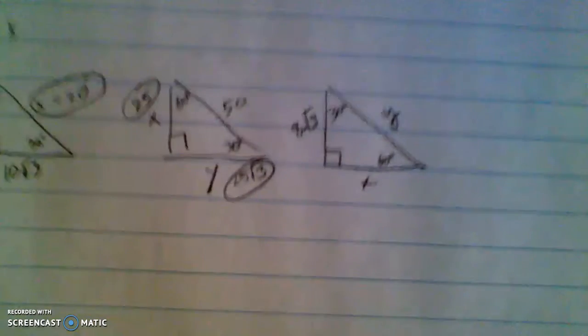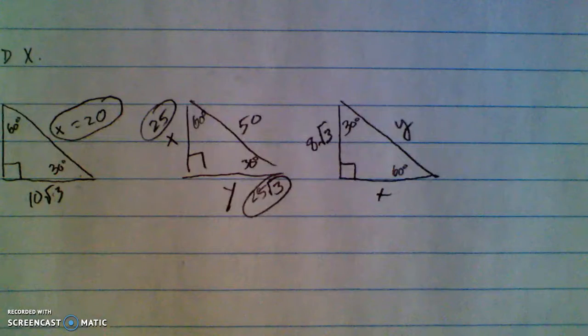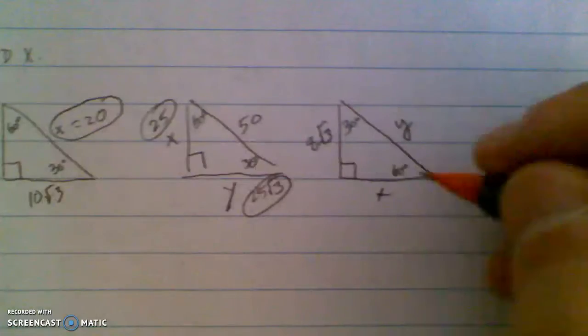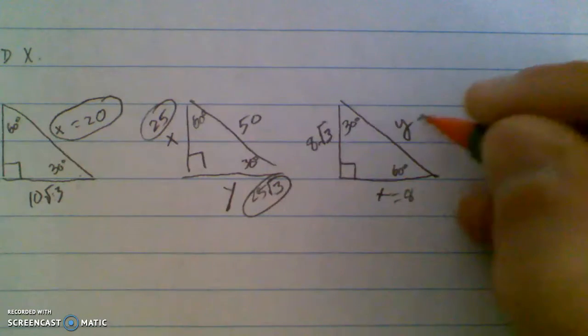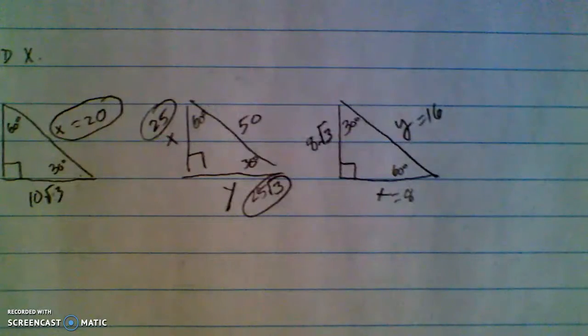One more like this. Find the two missing sides. Pascal says x is 8 and y is 16. Agree or disagree?